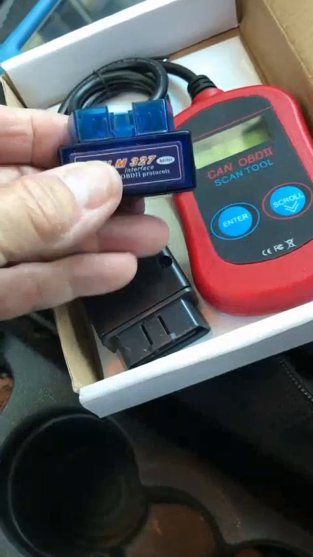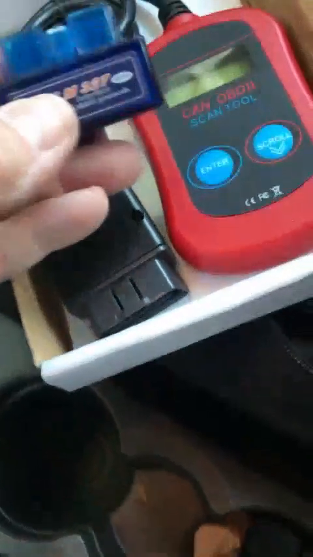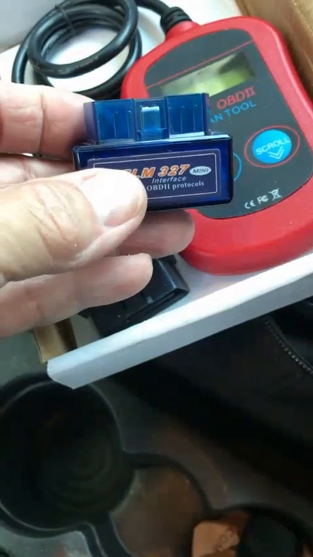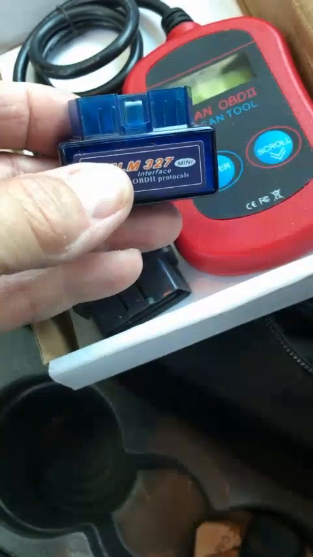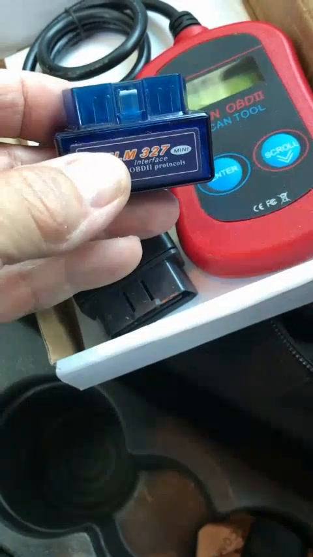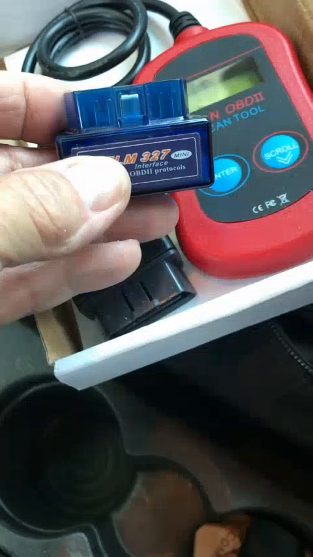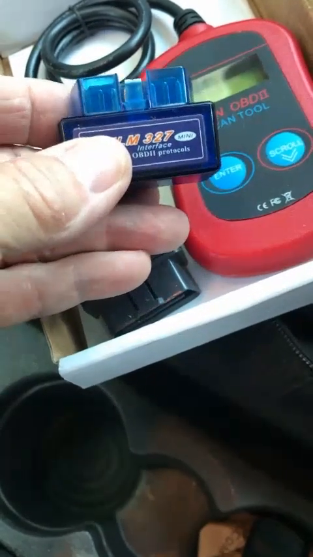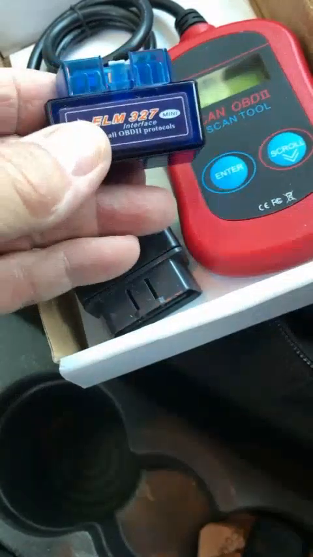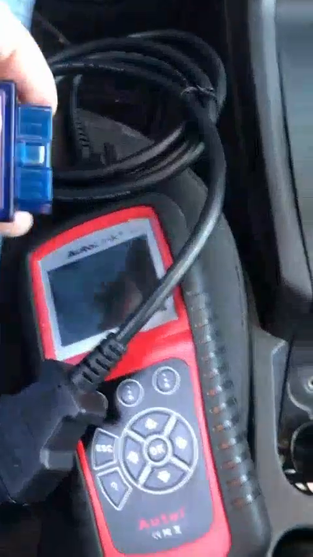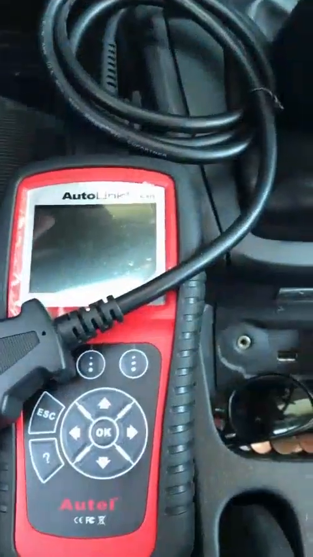This is a Bluetooth interface, so you pop it in the port and pair it with your phone, and you get a free app. I forgot which one I used to use. It'll even do live data. It'll do most of the things that an expensive scanner like this one will do.